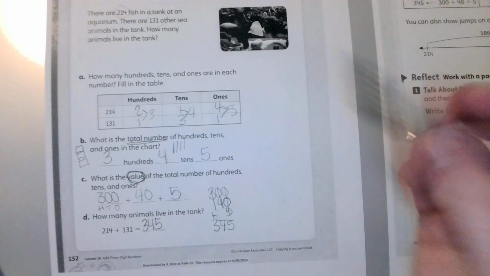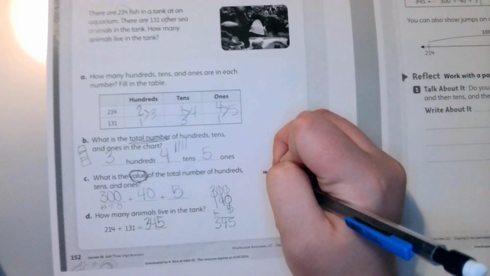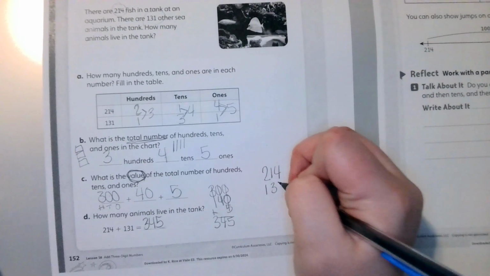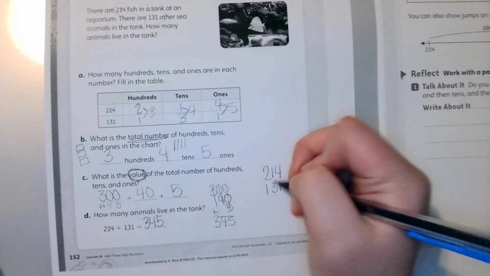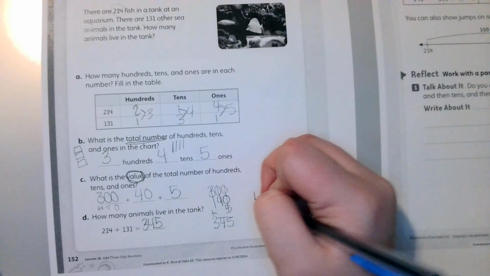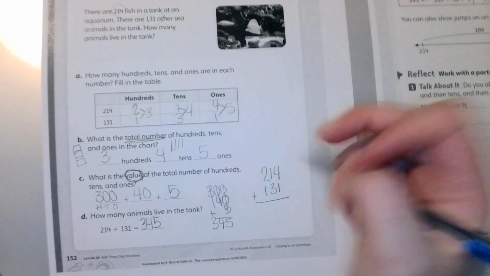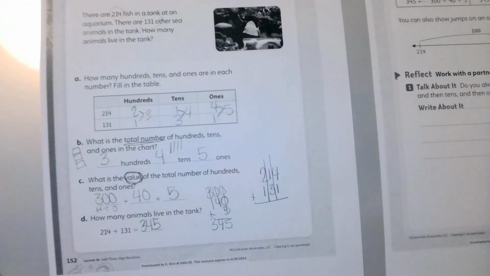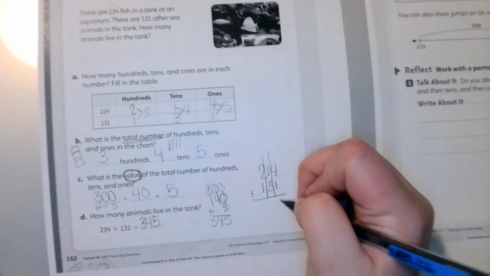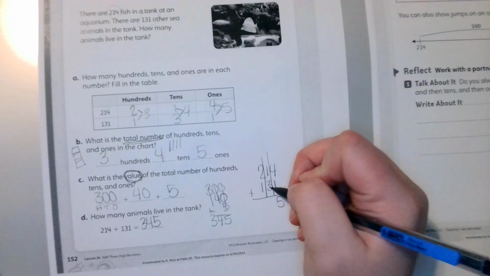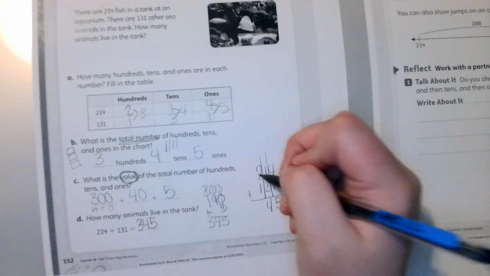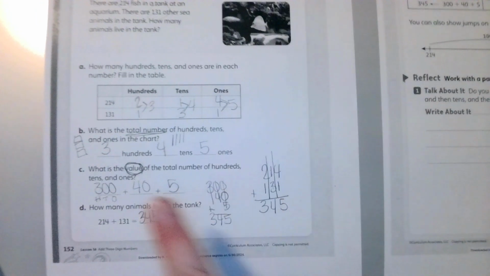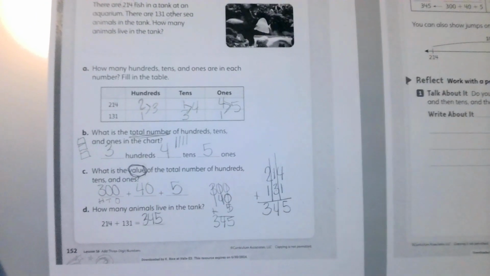Do I know that you can do this? Because we're going to practice this too. Big number on top, little number on bottom, ones with ones, tens with tens, hundreds with hundreds. We're going to add them together just like we always have done. Just make sure your ones are with ones and your tens are with tens. 4 plus 1 is 5. 1 plus 3 is 4. 2 plus 1 is 3. You get the exact same answer. Both ways are perfectly fine.